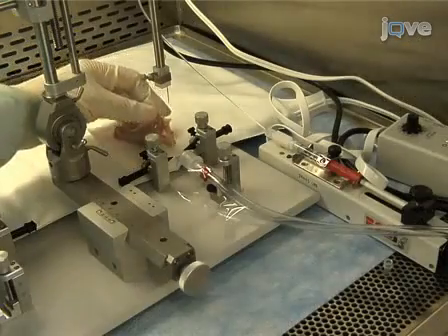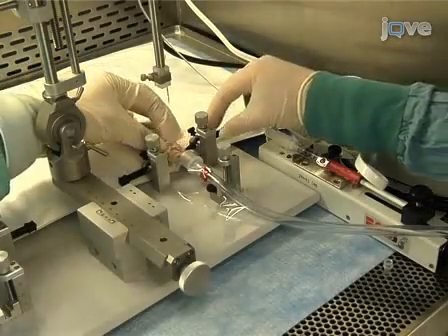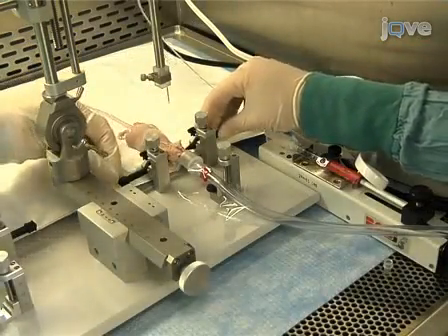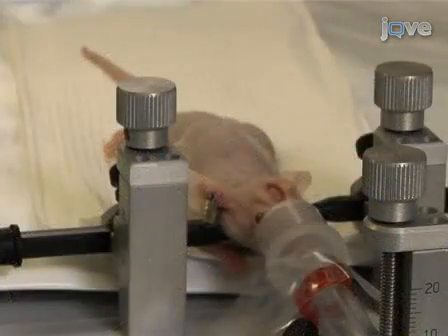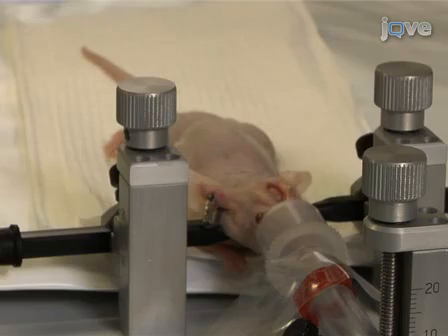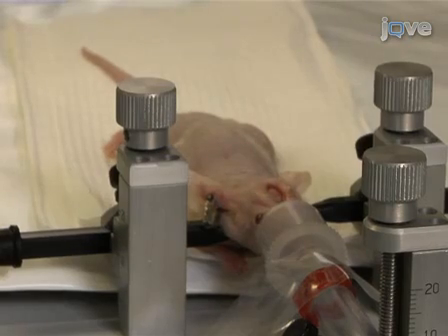At this point, transfer the mouse to the stereotaxic frame and begin administering inhaled anesthetic at a low level. Carefully monitor the mouse for changes in respiration rate, adjusting the anesthetic accordingly.